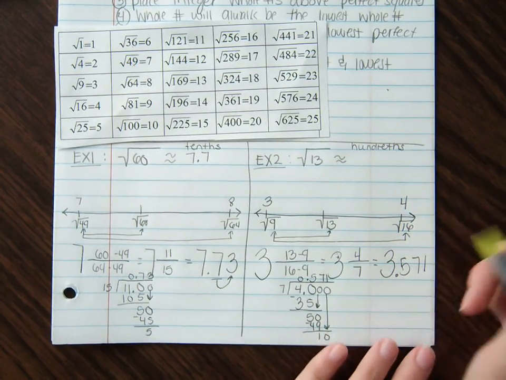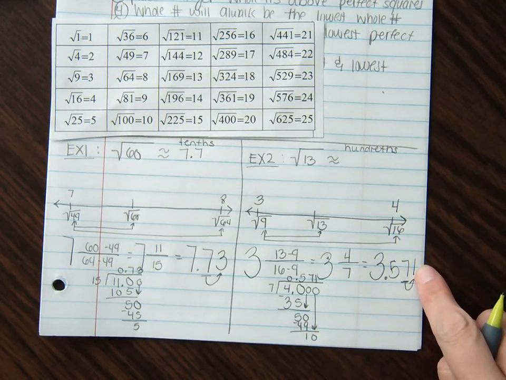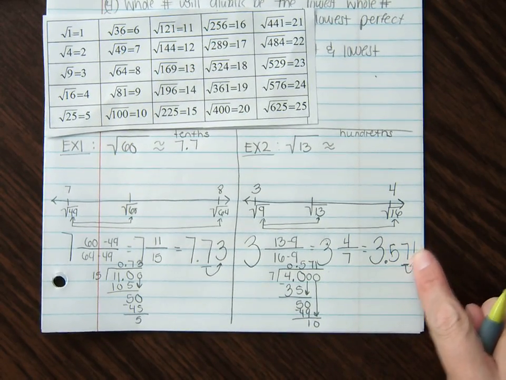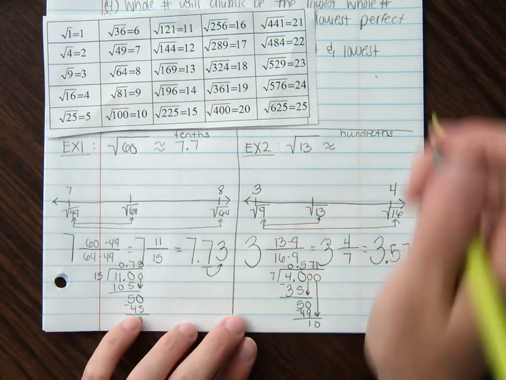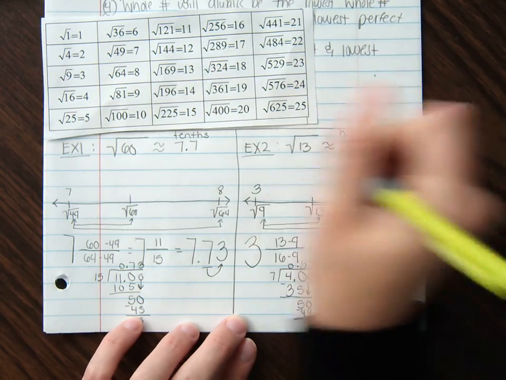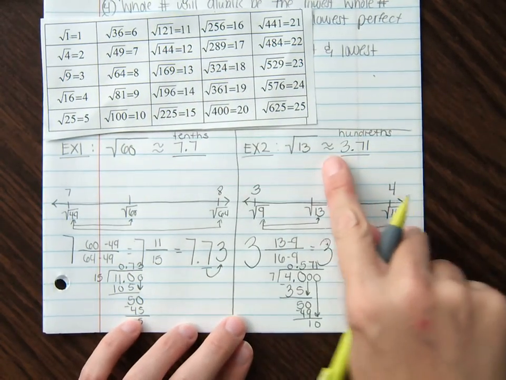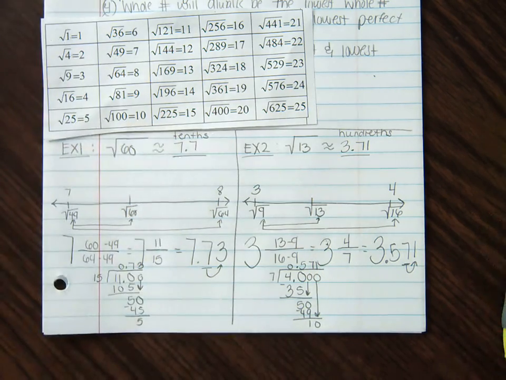So we have 3.571. Again, we underline the hundredths place and look next door. Since this number is lower than 5, the 7 will stay the same. So we can estimate the square root of 13 to be 3.57. And again, the squiggle is the estimation symbol. You cannot put an equal sign.